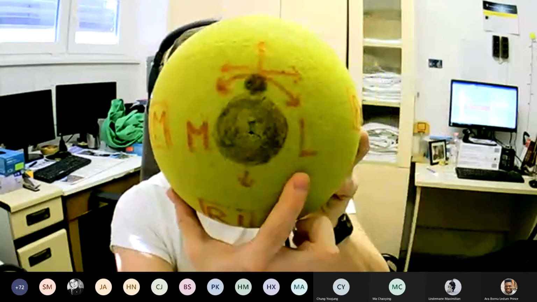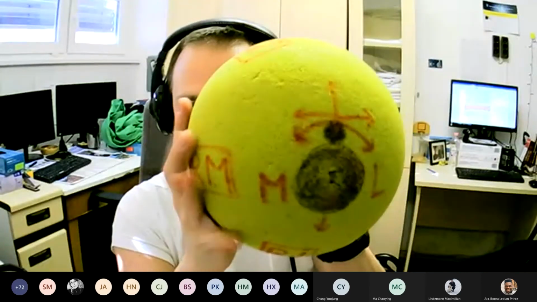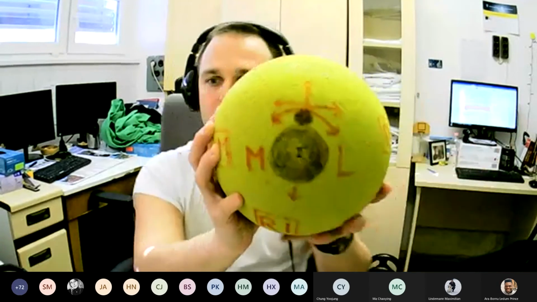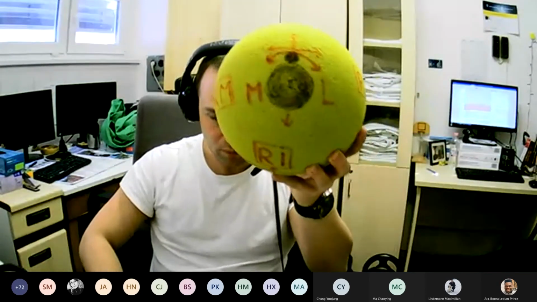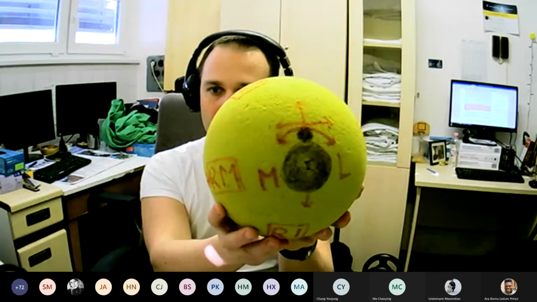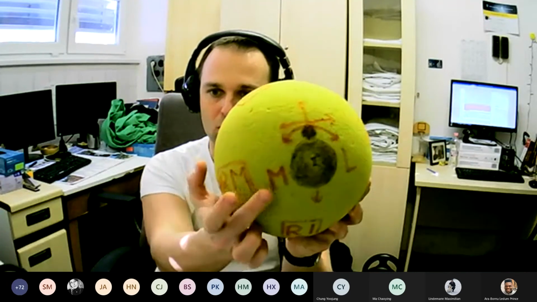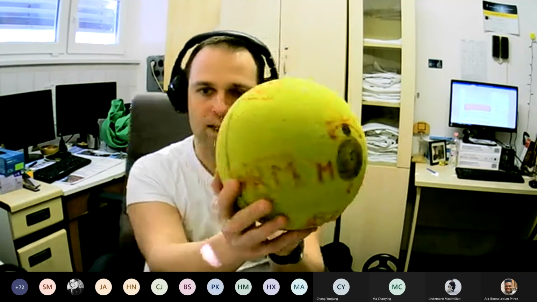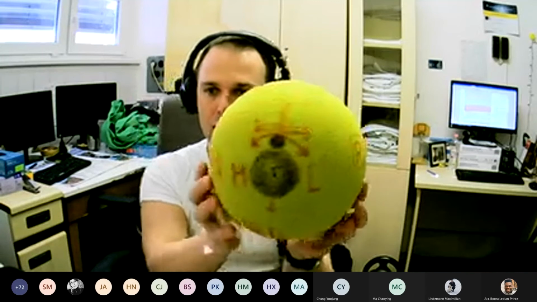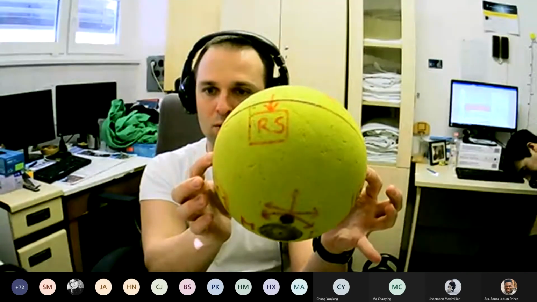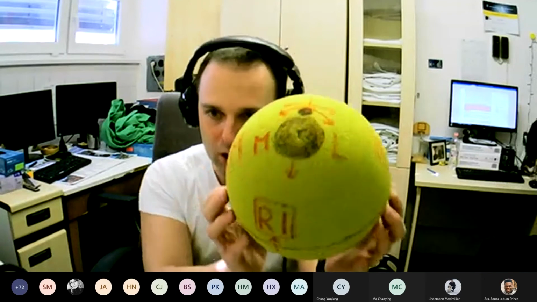M says medial, L is lateral, so this is the medial side and this is the lateral side of the eye. First of all, you should consider these movements. When I turn the eye this way, towards medial, that's adduction. If I rotate it this way, that's abduction. If I do this movement, that's elevation. If you do this movement, that is called depression.